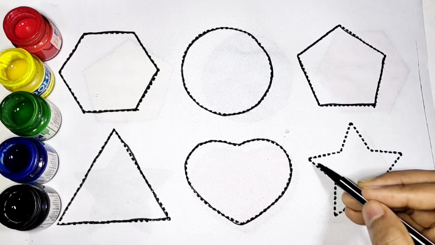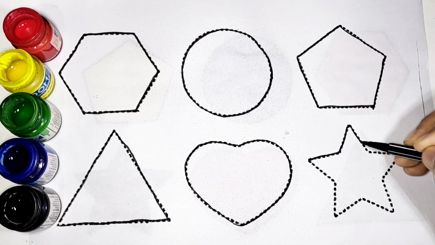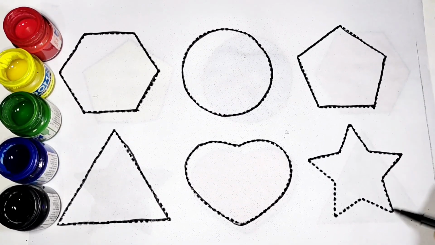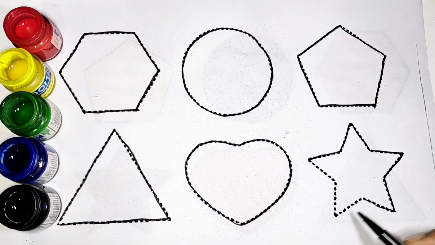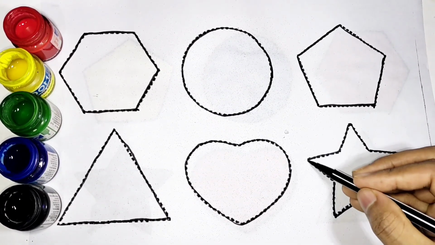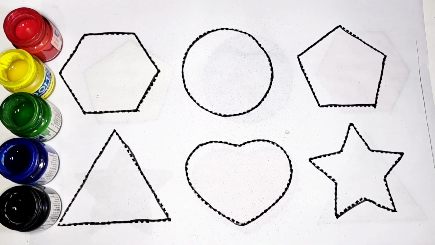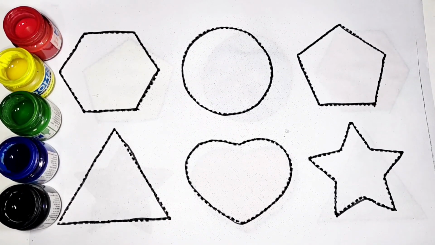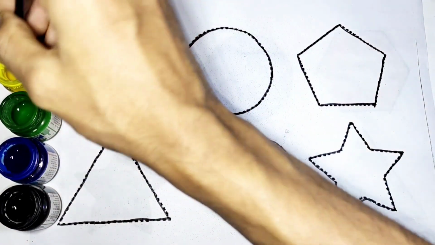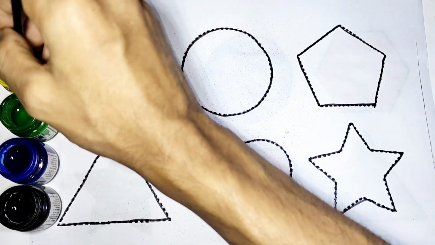And the next one is star. Now we're using black color. So kids, now we're coloring 2D shapes. Kids, first we're coloring the shape of hexagon, and now we're using the color yellow.